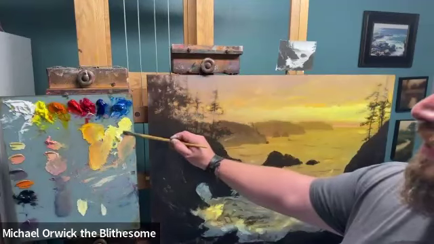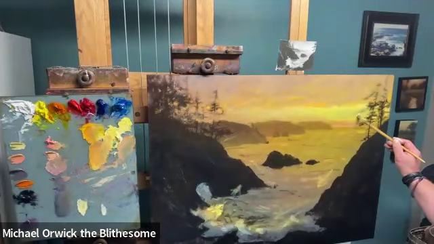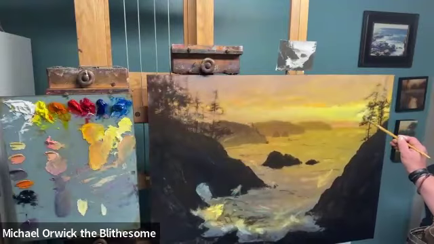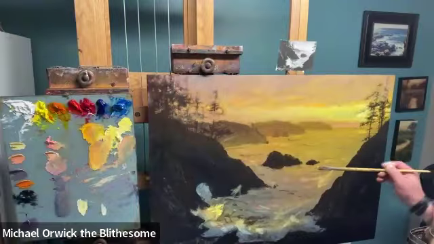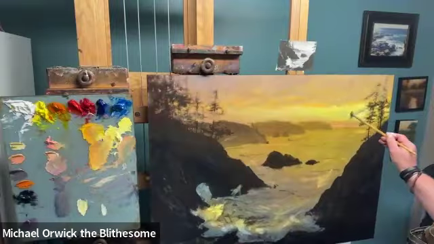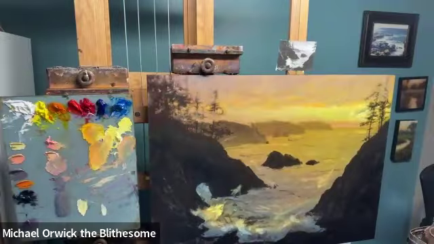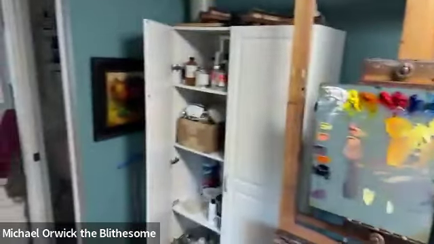Yeah. That's what's really nice about doing the acrylic underpainting is you really do have, I mean, if you're patient, like a lot of times, maybe close your eyes for a second, but I'm going to turn the camera.